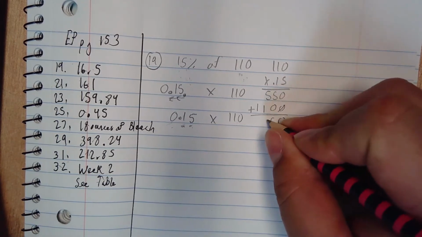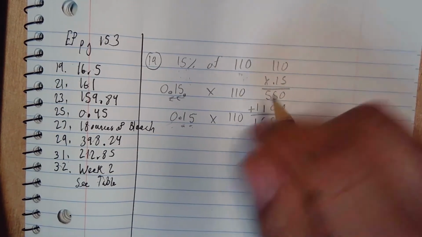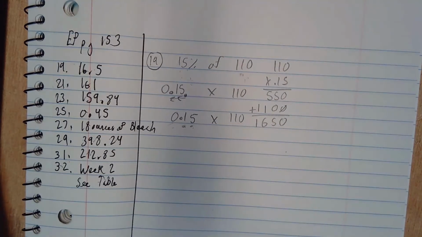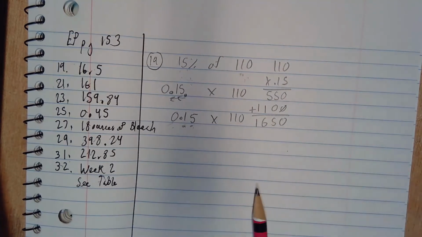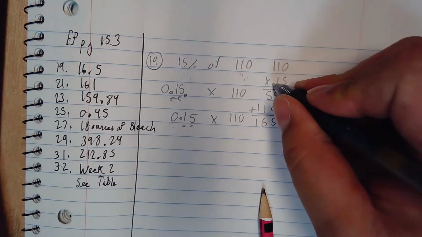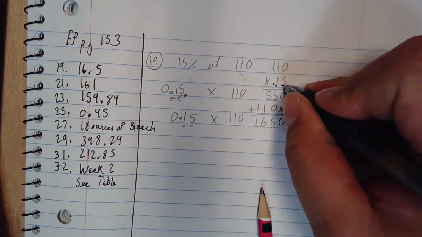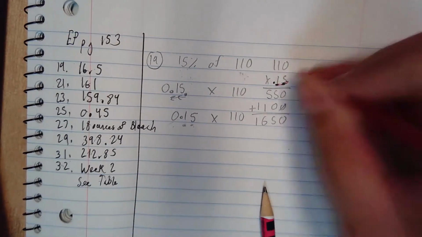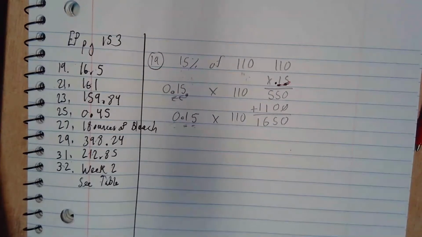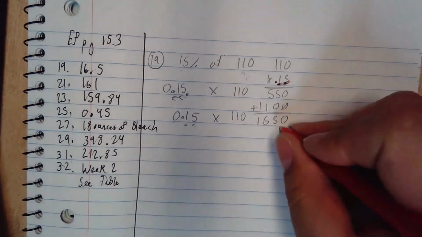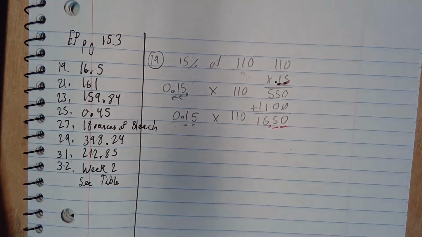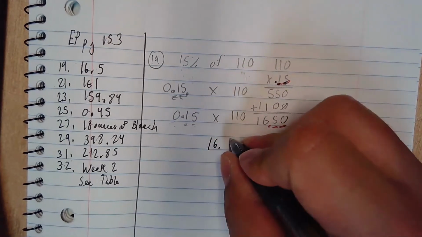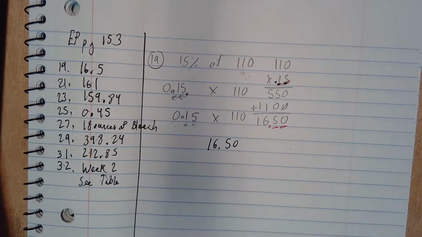0, 5 plus 0, 5 plus 1, 6. All right, the answer is 1,650. Not. Again, we have 110 times the decimal number. We have 2 place values, so I move the decimal point 2 places. So the answer is 16 and 50 hundredths. Like I said earlier, the answer is a little more than 15, and it is. All right, number 21.